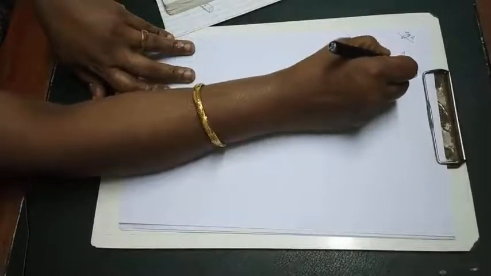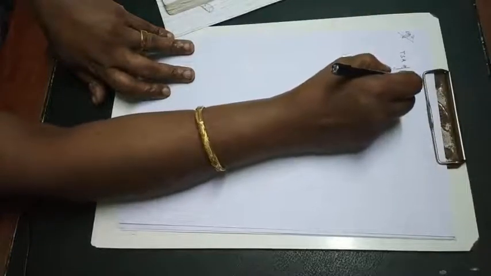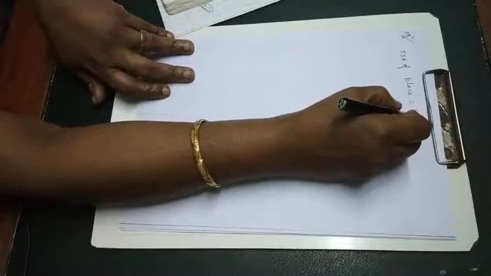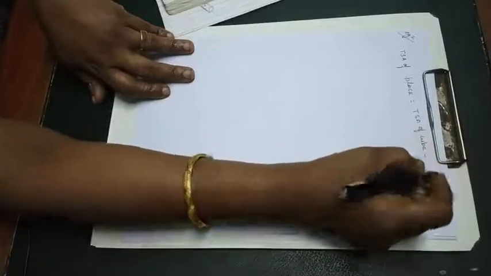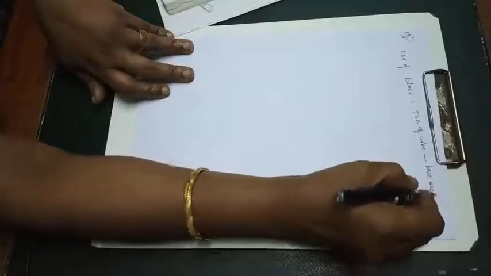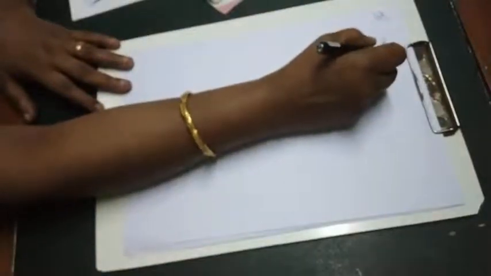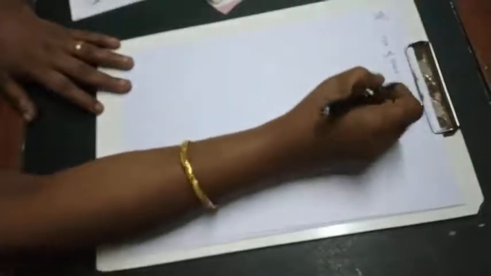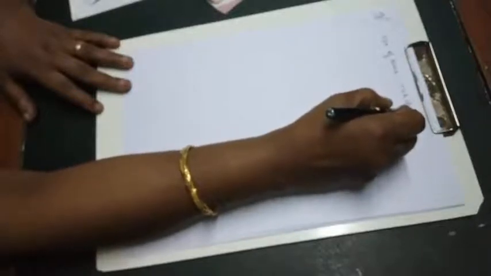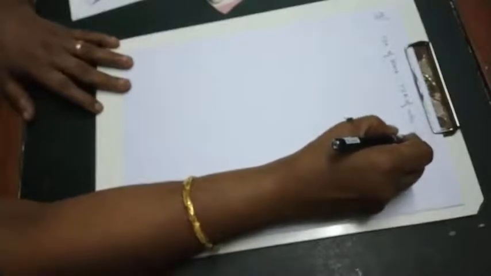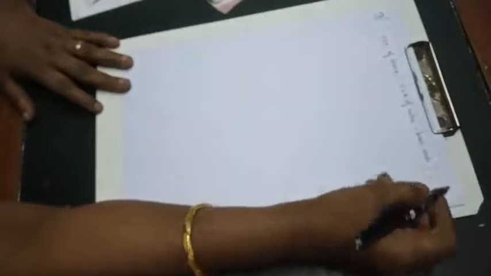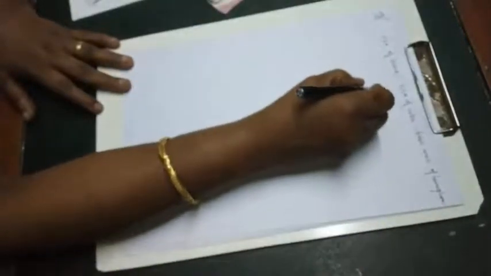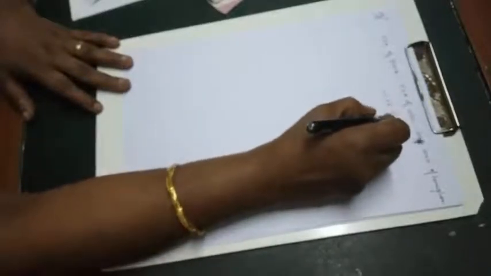So the total surface area of block is equal to total surface area of cube minus base area of hemisphere plus curved surface area of hemisphere, it will come.